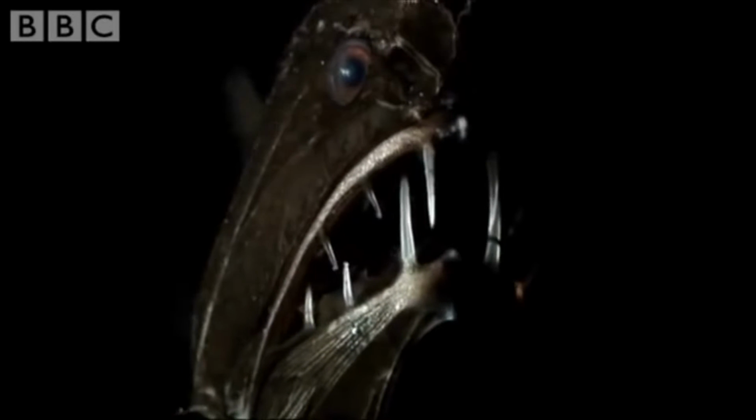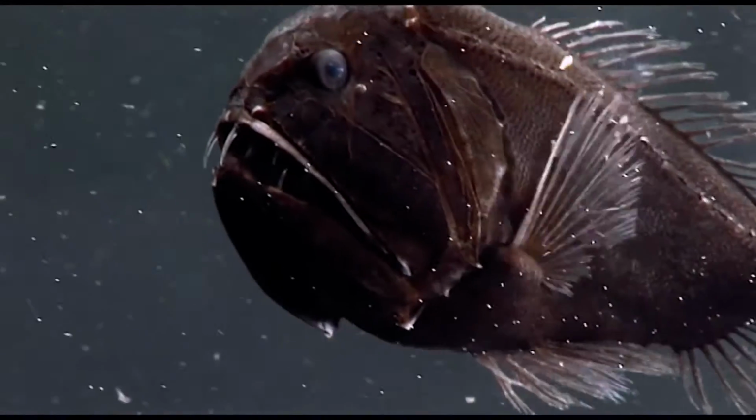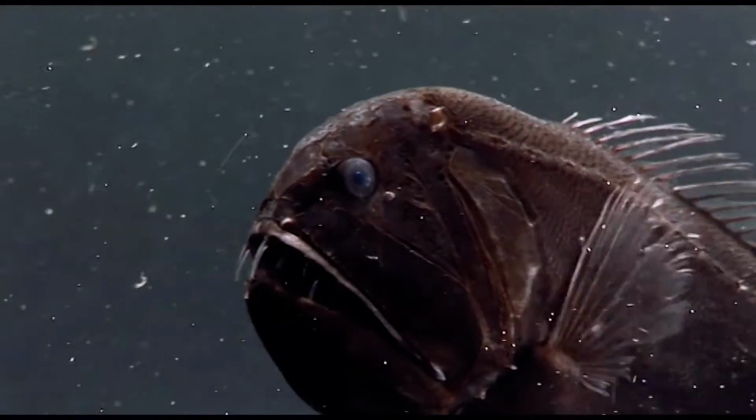Their entire body displays a dark brown color, and they do not have light-producing organs or cells for communication or to attract prey. Instead, they rely heavily on their sense of smell and benefit from even the slightest bit of sunlight that may make it down to the depths.